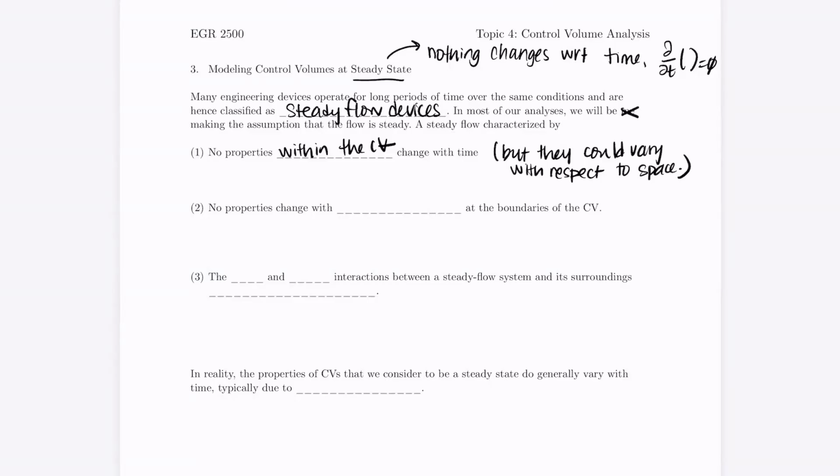And so that means that because of this, total energy, volume, and mass in the control volume remains constant. All right, because any change with those things with respect to time is going to be zero.